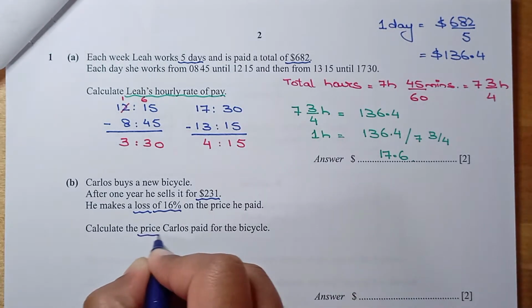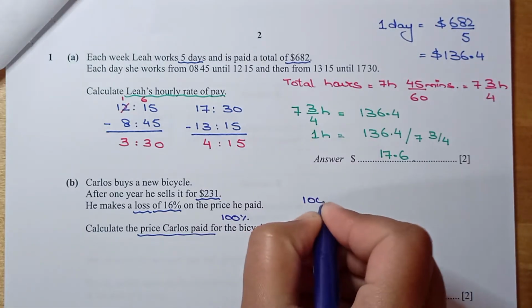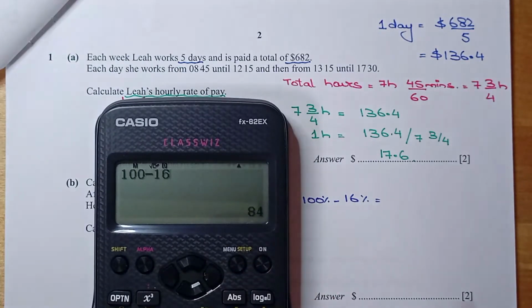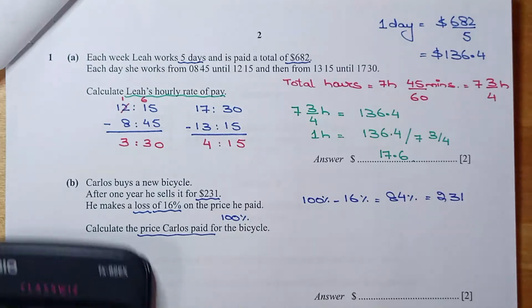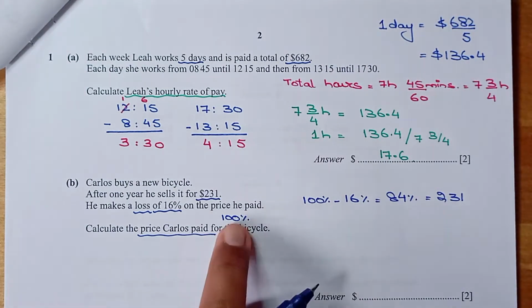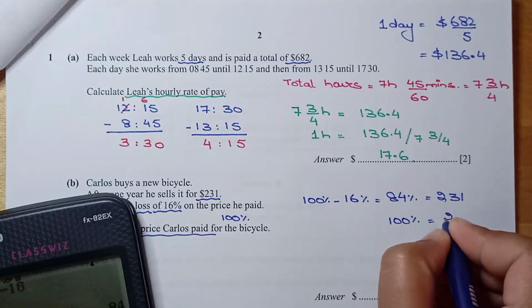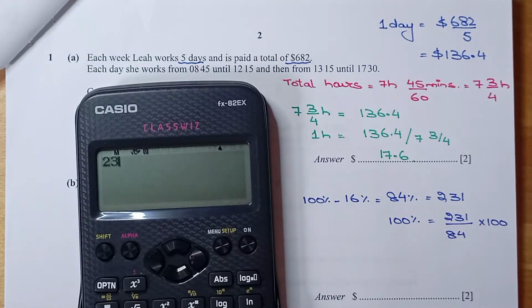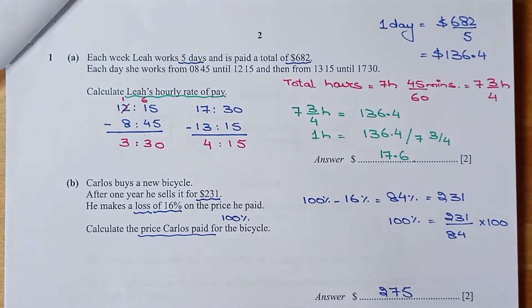The price he paid for the bike is 100%, and the loss is 16%. So 100 subtract 16 is 84. So 84% is equal to $231. We need to find the price he paid, which is 100%. If 84% is this much, then 100% would be 231 divided by 84 and times 100. So 231 times 100 divided by 84 is $275. This is the price he paid for the bike.